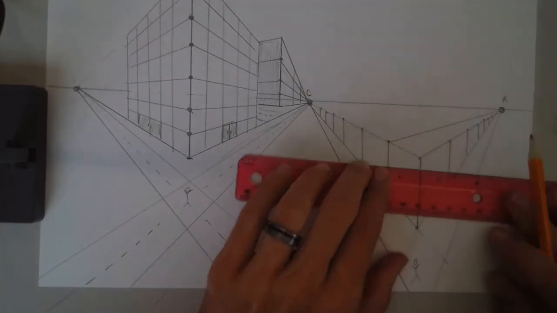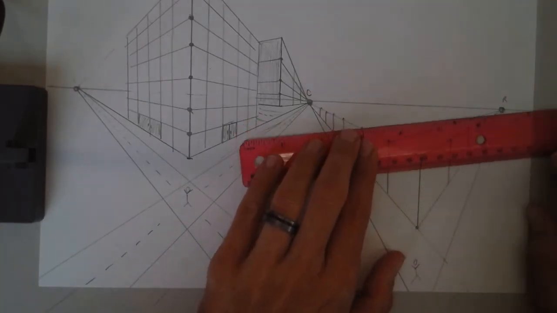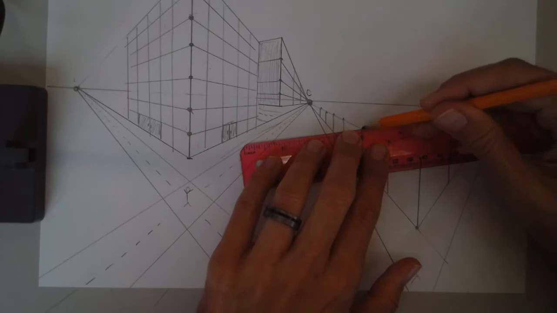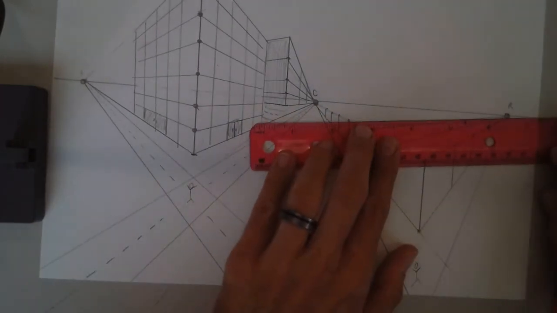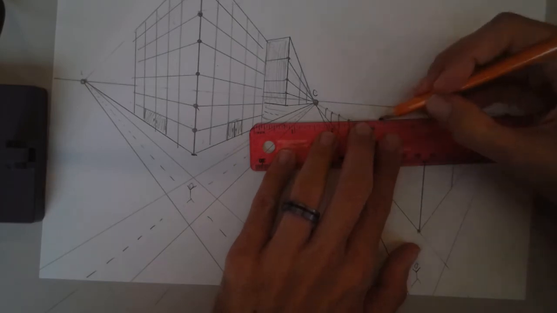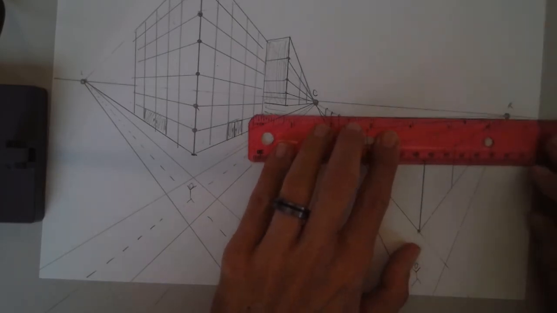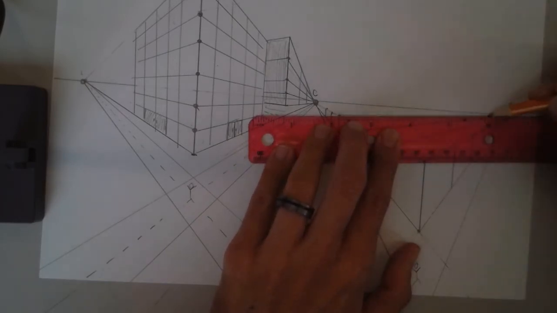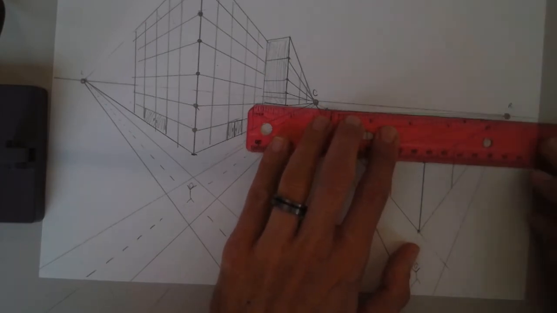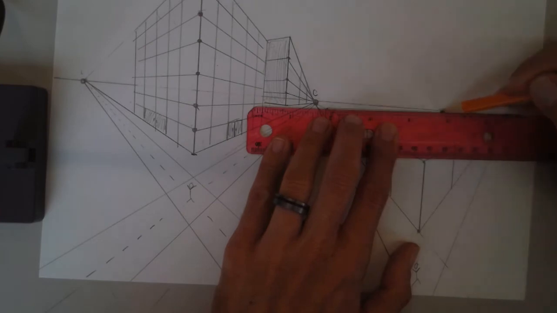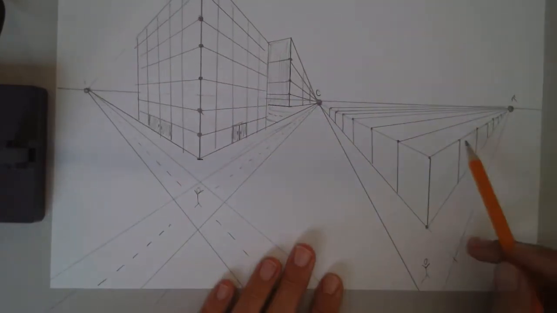I'm going to do the same thing. Going to the left, line it up to the dot, over to the right vanishing point. And I'm going to carefully measure, because when they get closer together, it's more important that you have to be accurate, because if you're a little loose with it, sometimes it just won't work out exactly right. Okay, see that?